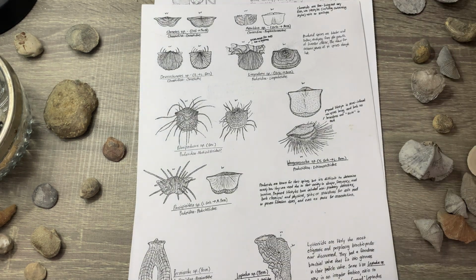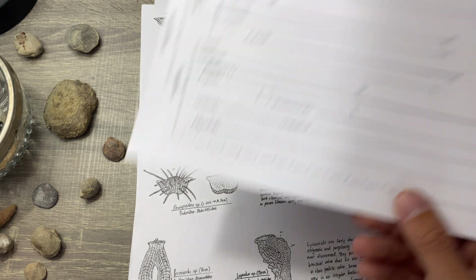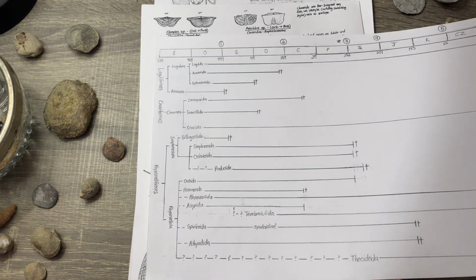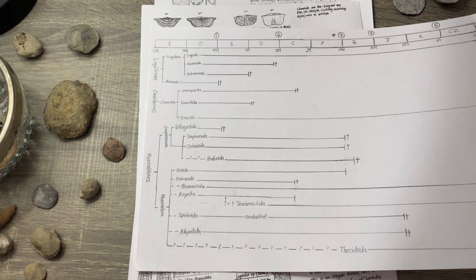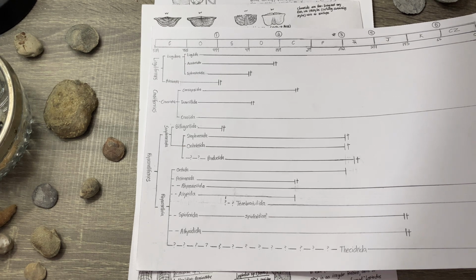late Paleozoic. So the late Paleozoic is the time of the Strophomenates, the group that I've kind of been neglecting to talk about so far. So the first major Strophomenates appeared in the Cambrian period in the form of the Billingsellids.